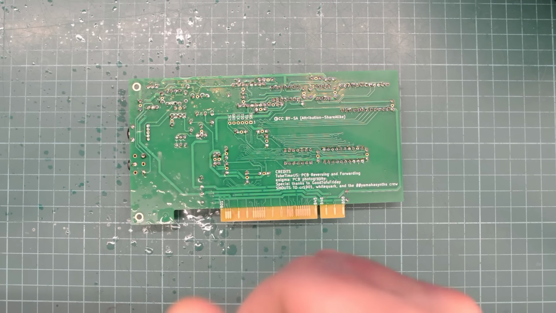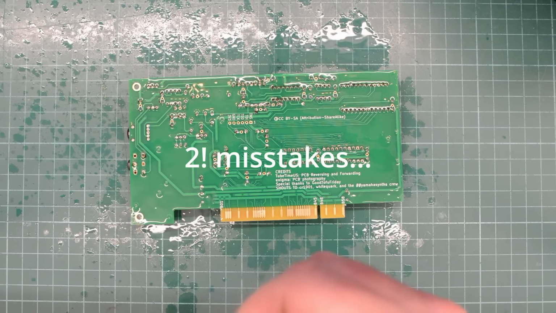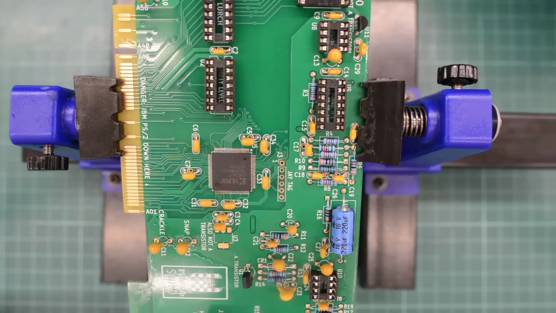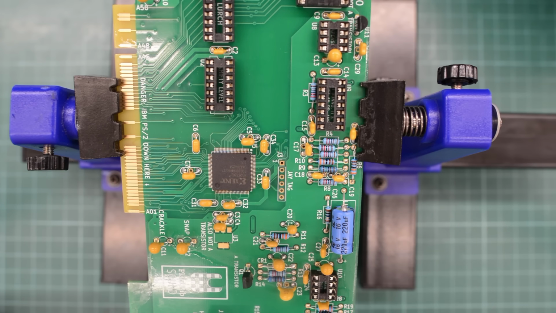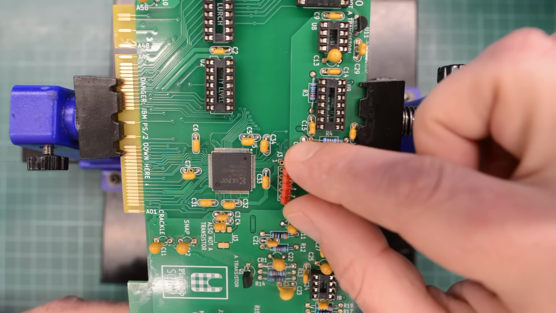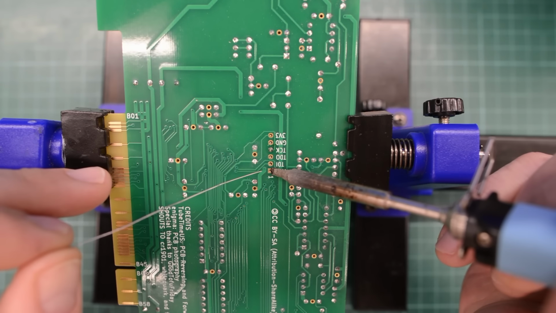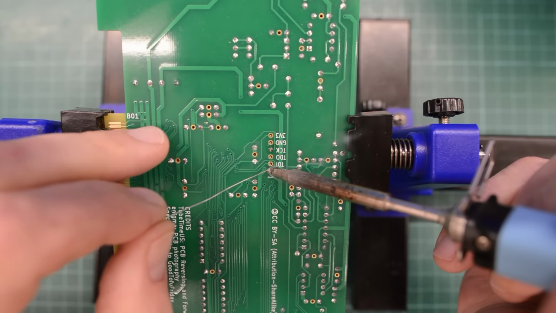Okay, I did an inspection and I only made one mistake. Bonus points if you noticed. To program that chip we actually need to solder one more thing, because we need to attach these wires. So we need to solder in a row of pin headers. And just like the rest of the board, these are clearly marked too.